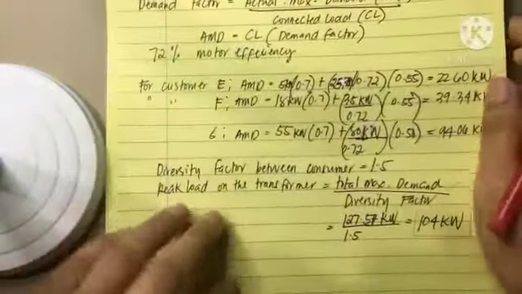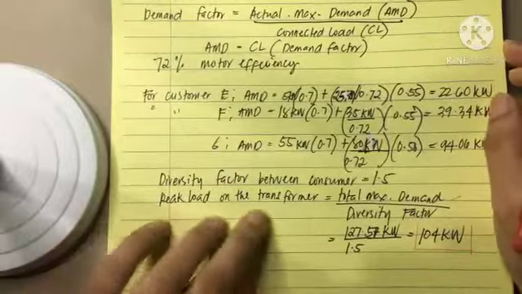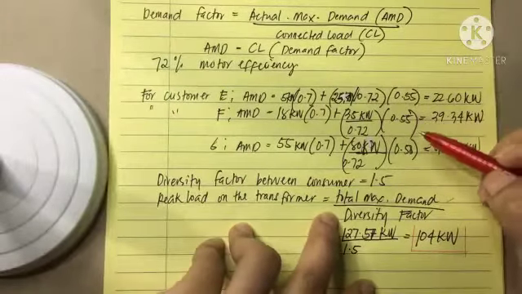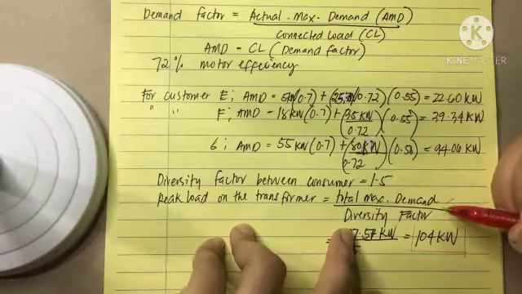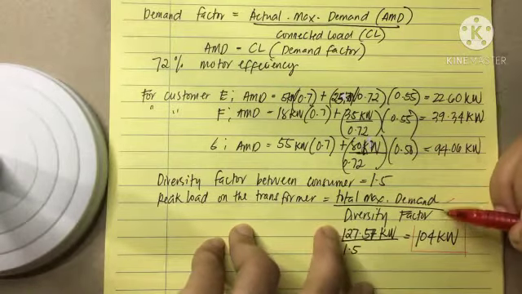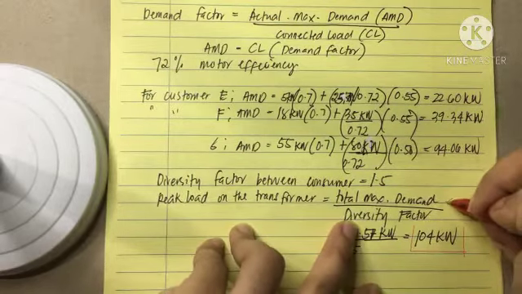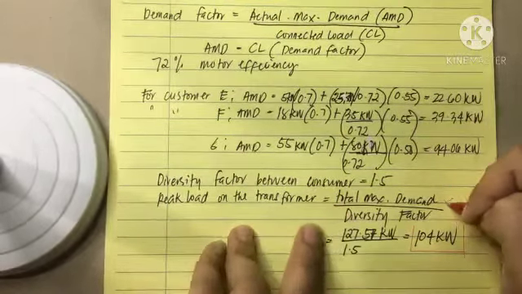So what is required in the problem is the peak load on the transformer. The formula for the peak load on the transformer is the ratio of your total maximum demand over your diversity factor. So in order for us to solve your peak load, first we're going to find your total maximum demand.